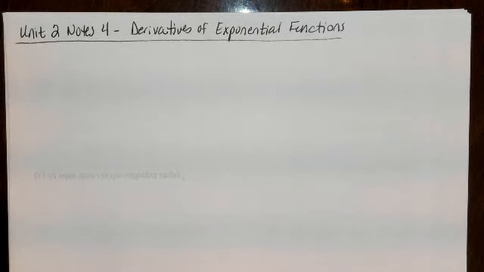We are on Unit 2, Notes 4. This section is on derivatives of exponential functions. So I'd like to begin first with this section asking ourselves, what is an exponential function? Because sometimes there is a little confusion on that. What makes up an exponential function? So let's take a look.